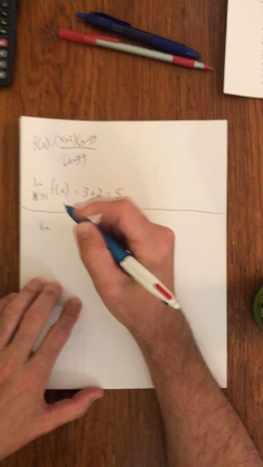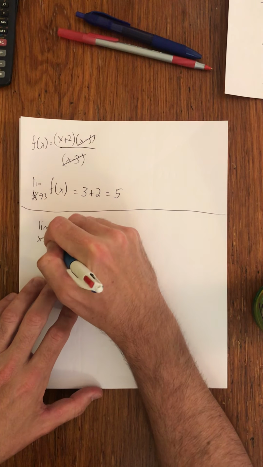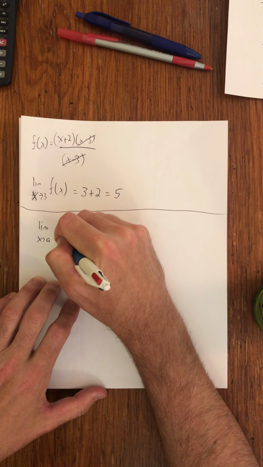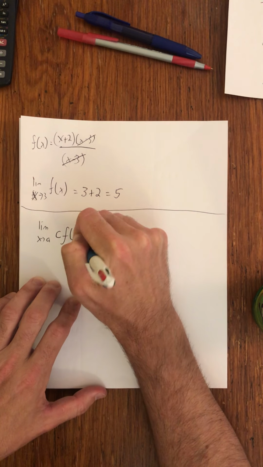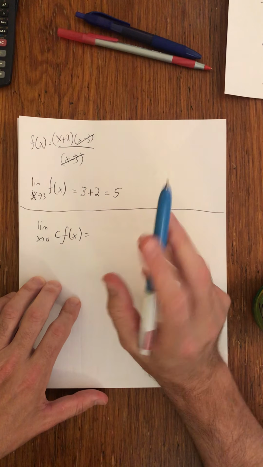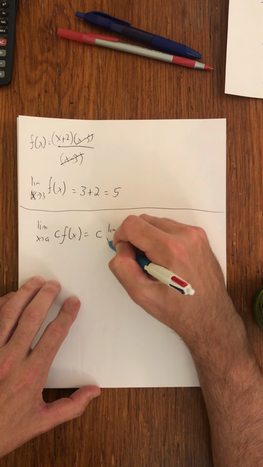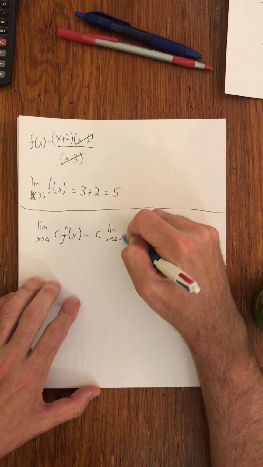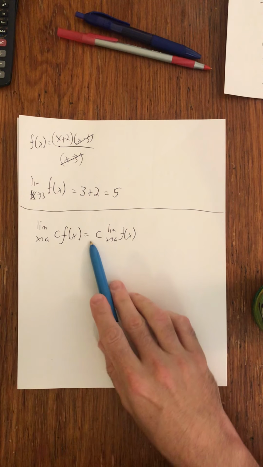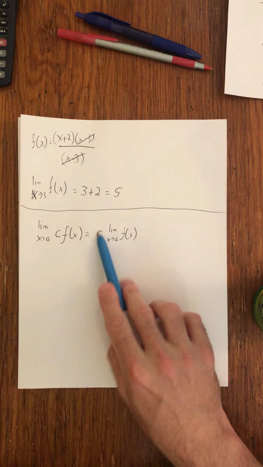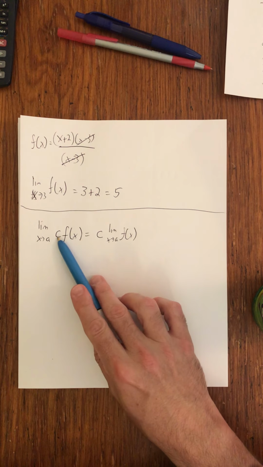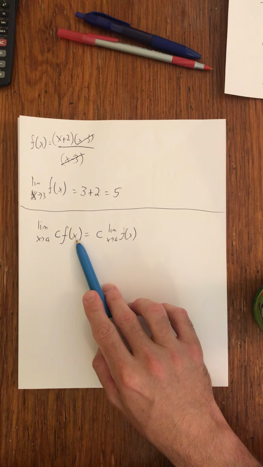So the limit as x approaches, say, a of some constant times f of x is equal to, as we saw in the previous example, just the constant times the limit as x approaches a of f of x. Right? It's like the limit operation doesn't really even act on that constant because it's multiplicative and it can pull through, right?